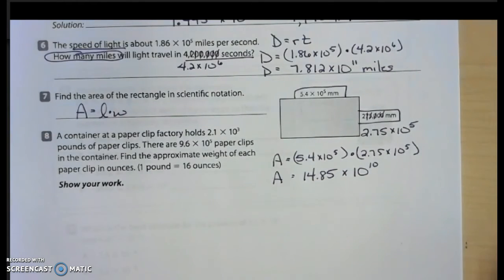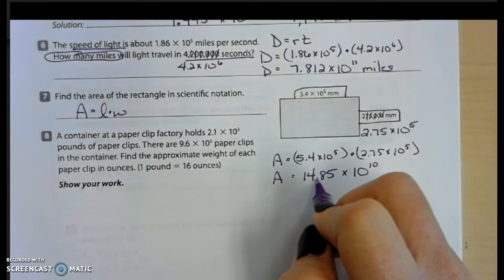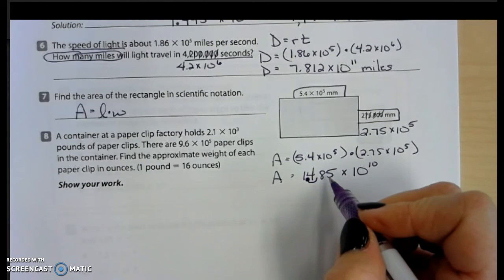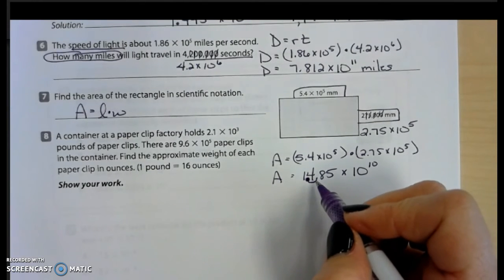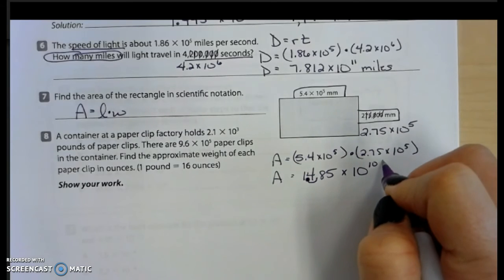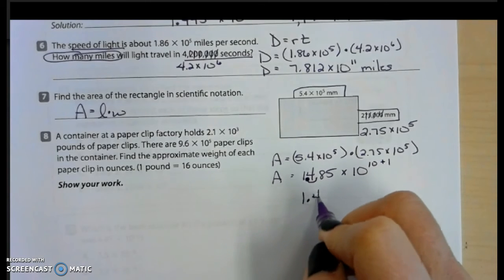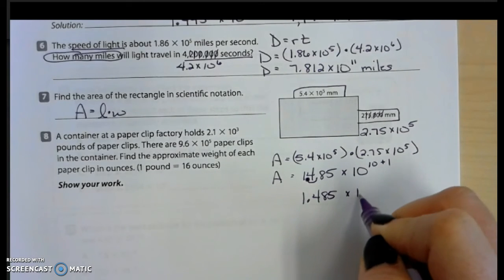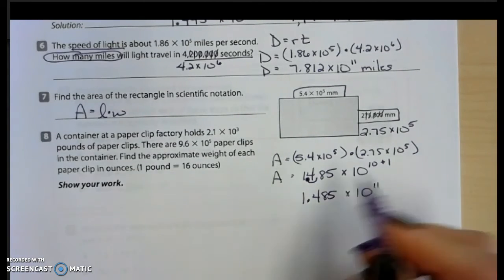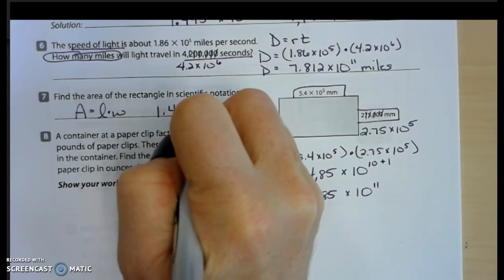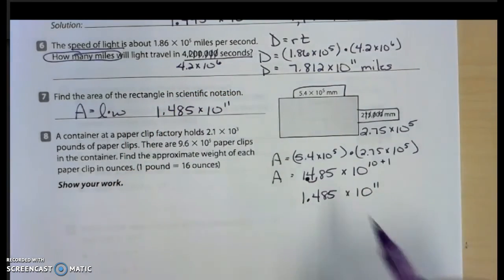I am not in correct scientific notation, so I will shift my decimal, making 14.85 into 1.485. I made it smaller. I decreased by 1, so I will increase my exponent by 1, giving me 1.485 times 10 to the 11th. I will write that on my blank up here, and that's your answer.